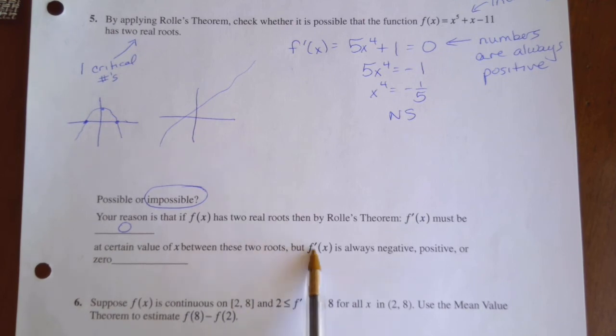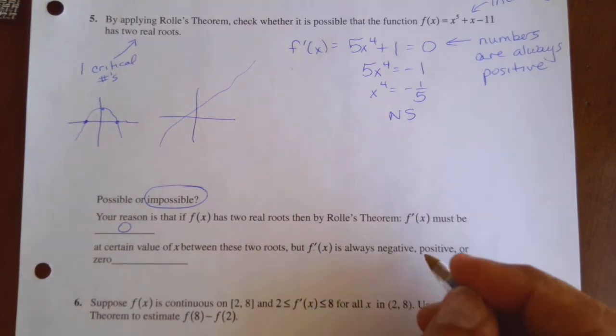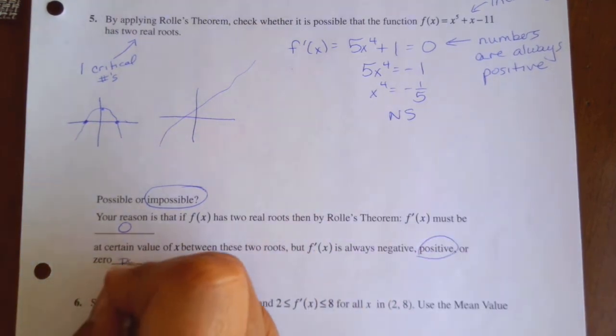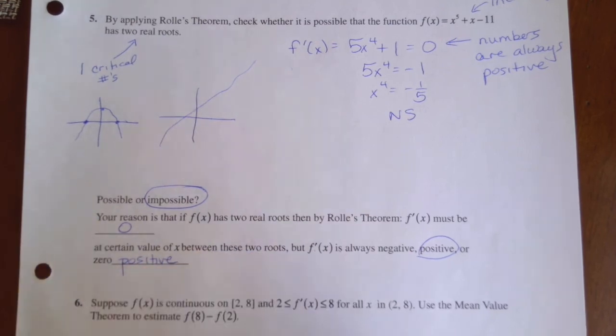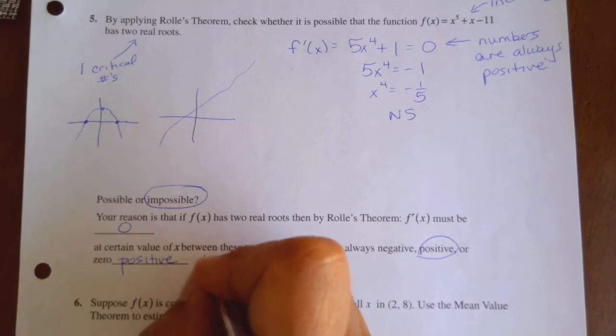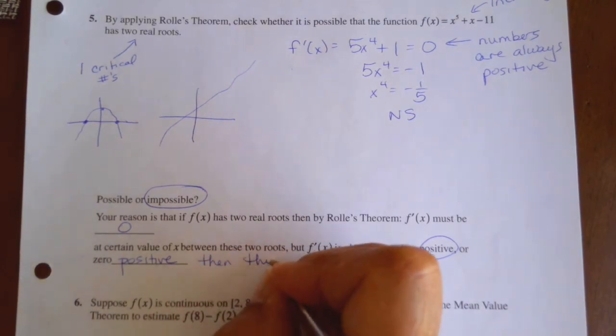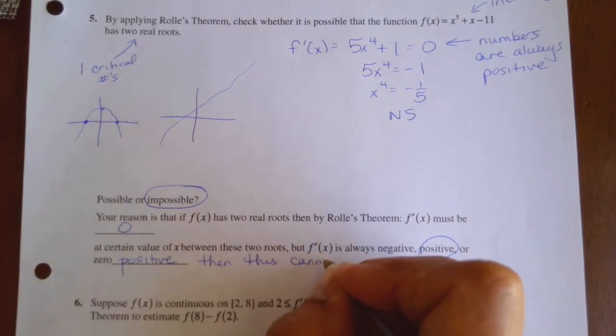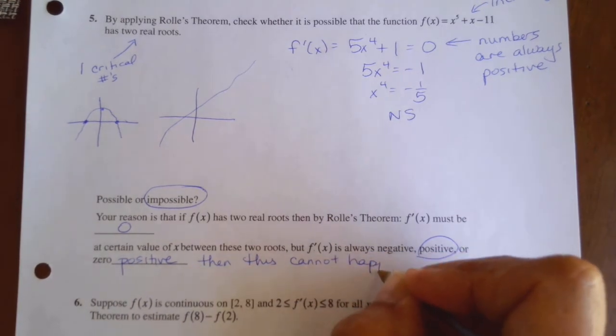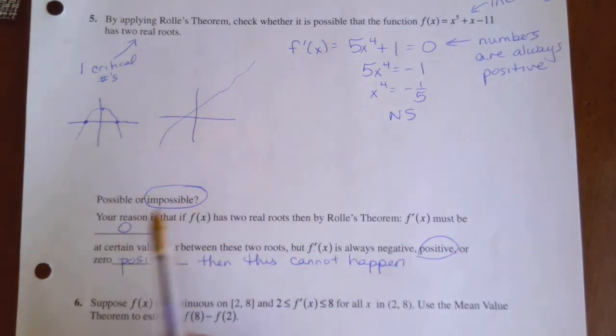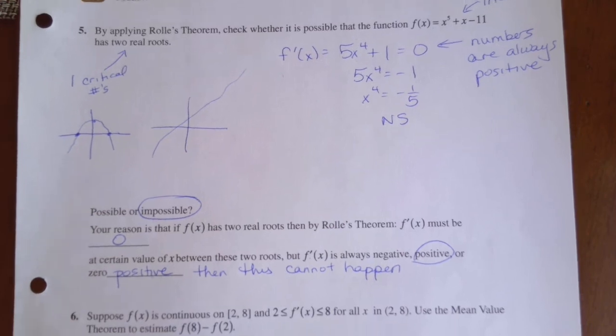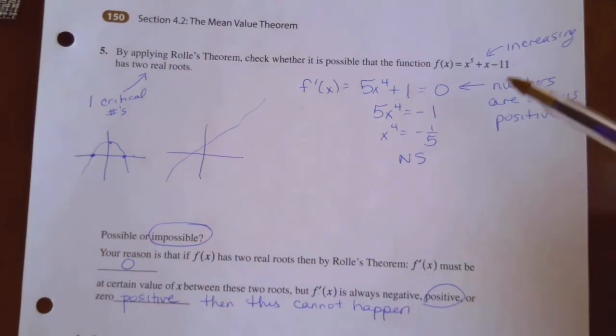However, since the derivative is always positive, and then it just stops, which is kind of weird, but since the derivative is always positive, then this cannot happen.